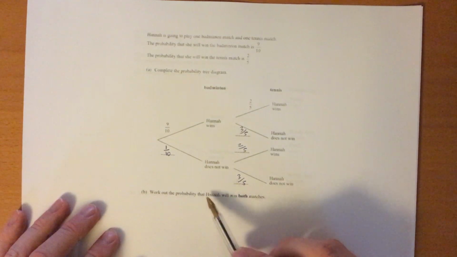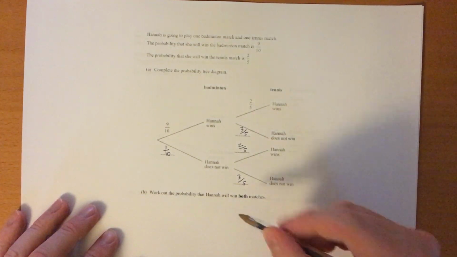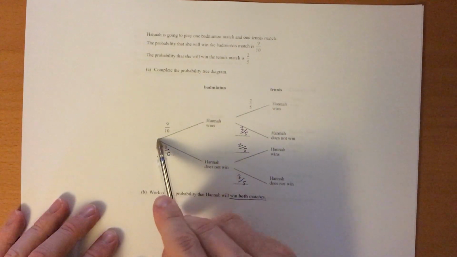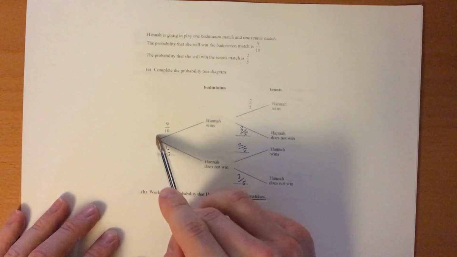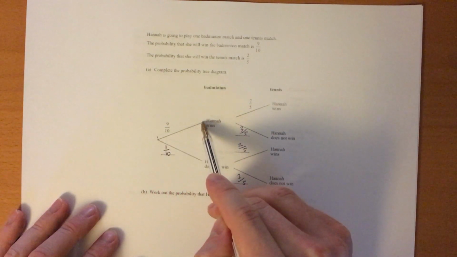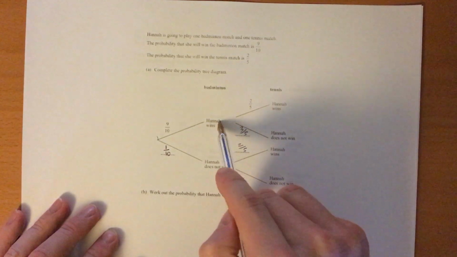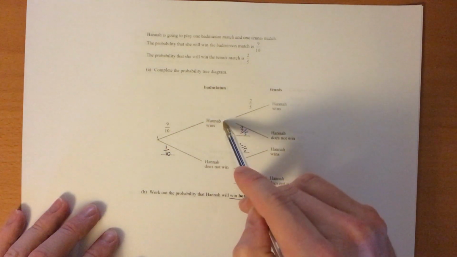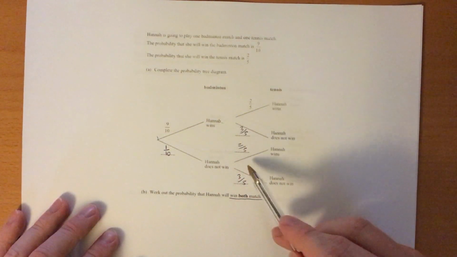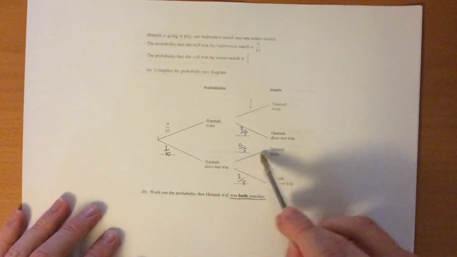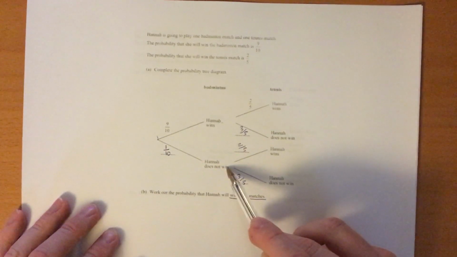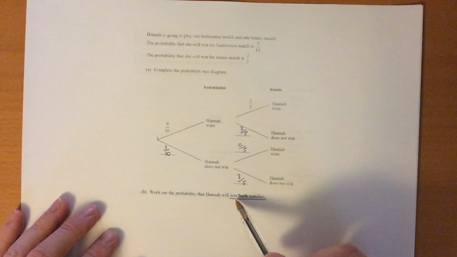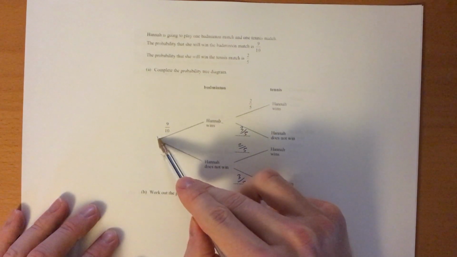Work out the probability that Hannah will win both matches. So what you do is you grab your pen and you start here. For her to win both matches, she needs to win the badminton here, and then from here, she needs to go either here or here. Because she wants to win both matches, she also needs to win the tennis. Now, I wouldn't go for that Hannah wins tennis, because that is only when you're talking about Hannah losing the badminton to begin with. So we must stay up here. So Hannah wins and Hannah wins. Because you want her winning both matches, what you care about is this and this.